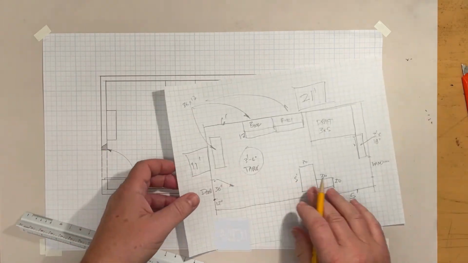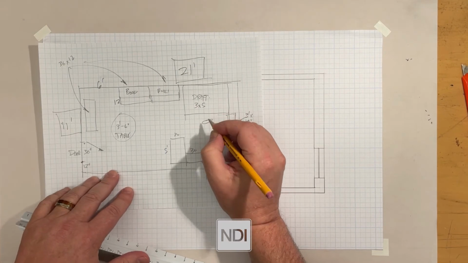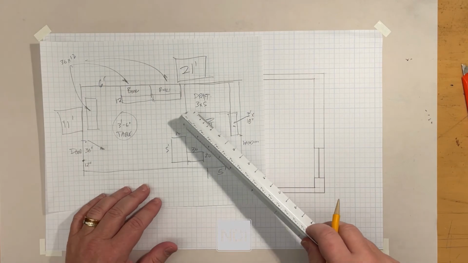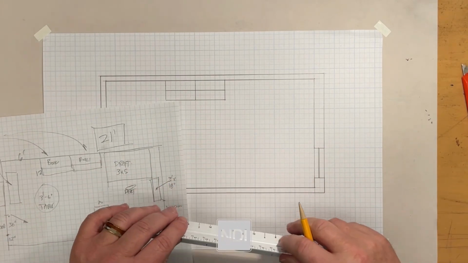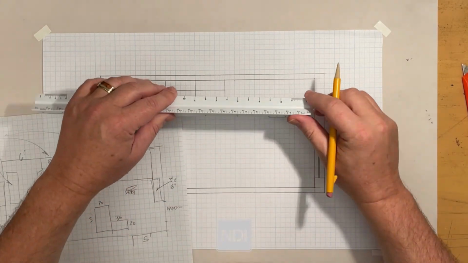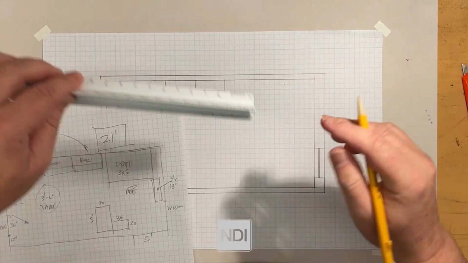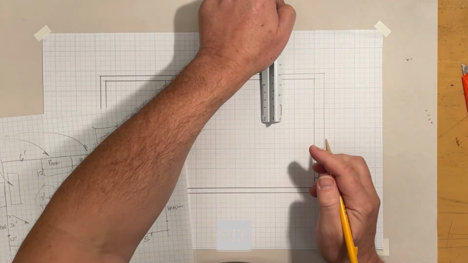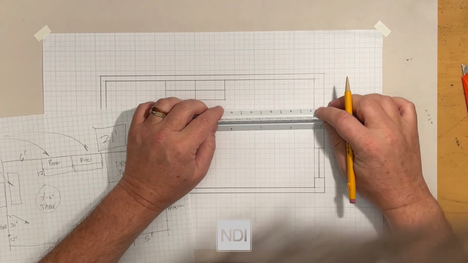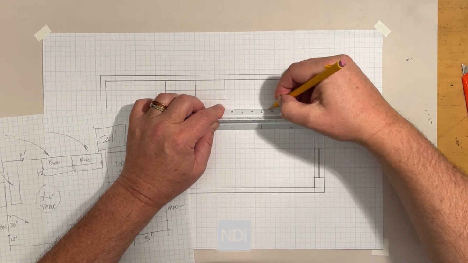All right, next there's this drafting table. This is where I am right now. This is 3 feet by 5 feet. There's about a foot gap between the bookcase and the drafting table, so 5 feet wide by 3 feet deep gives me that.